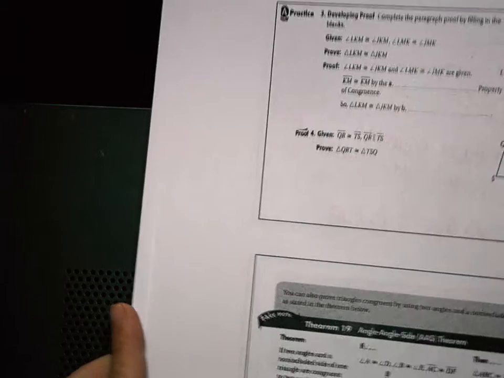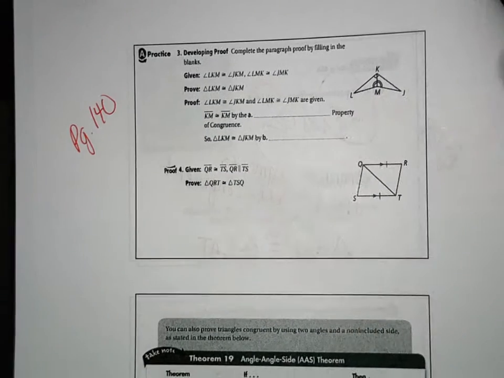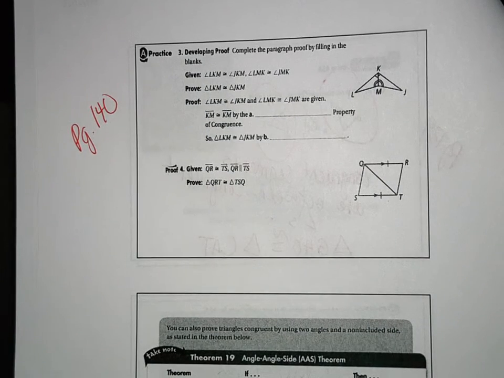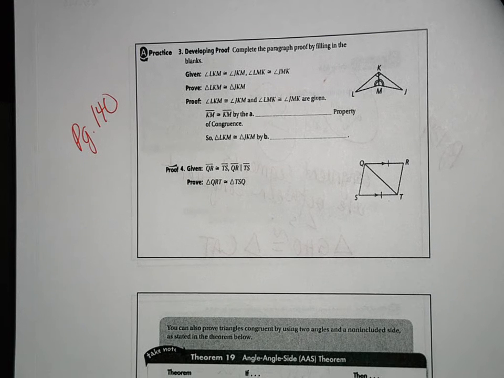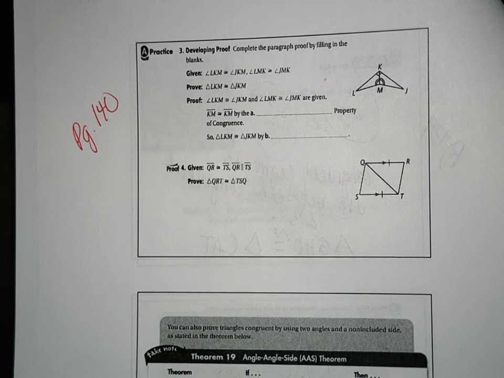All right. Okay, so we're moving on to page 140 now. This is on page 140. Okay, so they're working through a proof here. You'll notice throughout this book that they write proofs lots of different ways. So I just want you to see this so that if you saw something like this on a test, you would understand it as well. So if we go through here, we're just going to fill in the blanks.